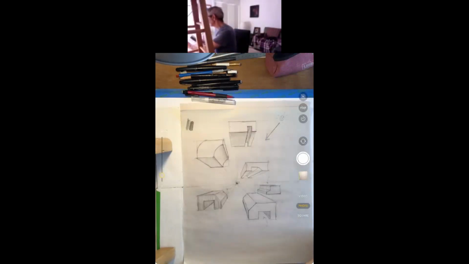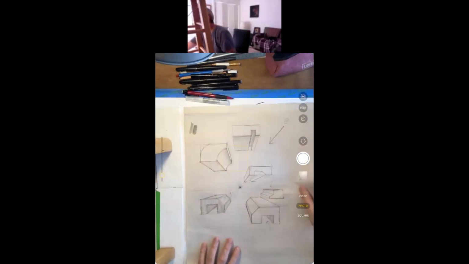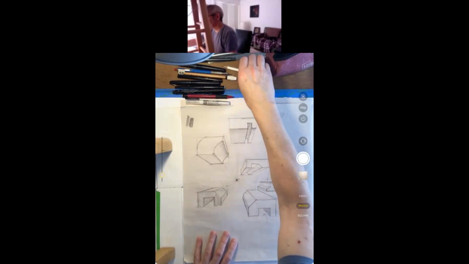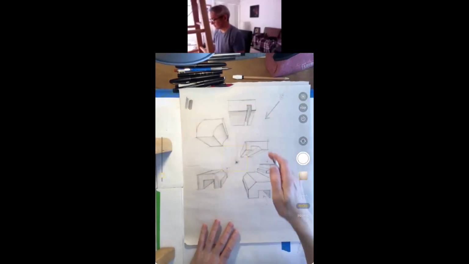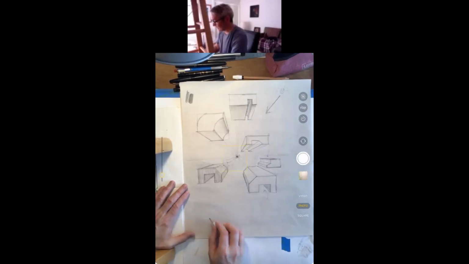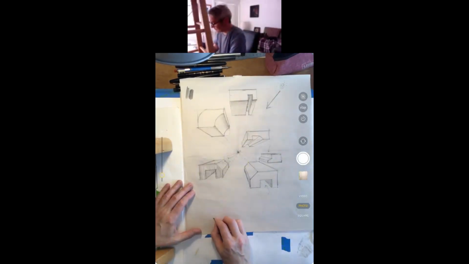Something that I will use as a way to help you understand, when you're looking at objects in one-point perspective, you think about this in plan view. This is you.